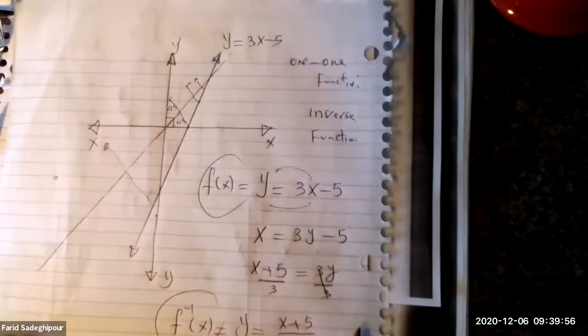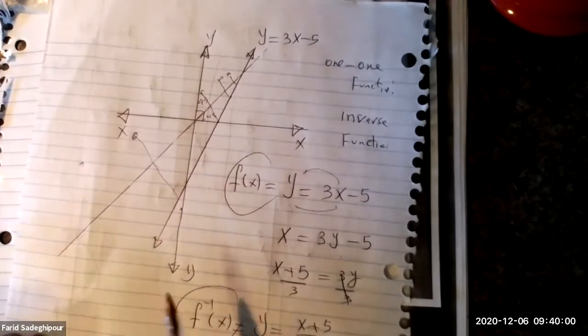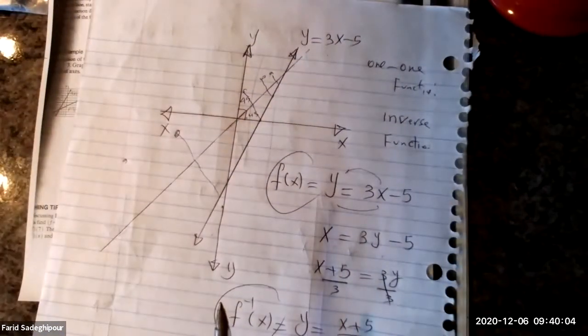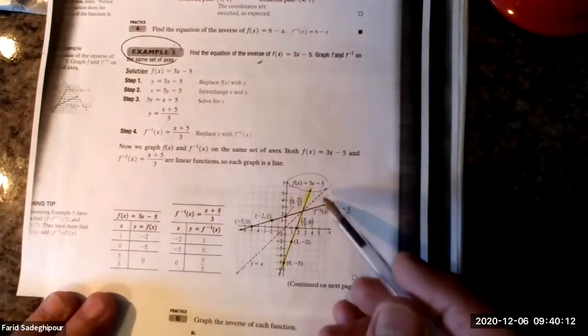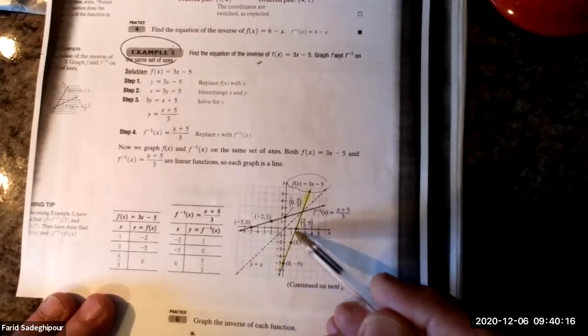Okay, so now I'll show you that in a better graph here. See that? This is your bisector, okay? You see this point?